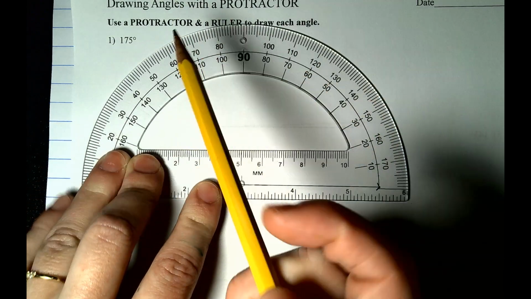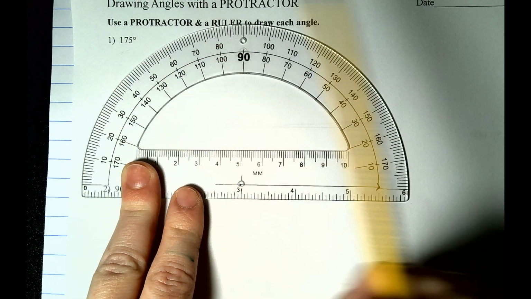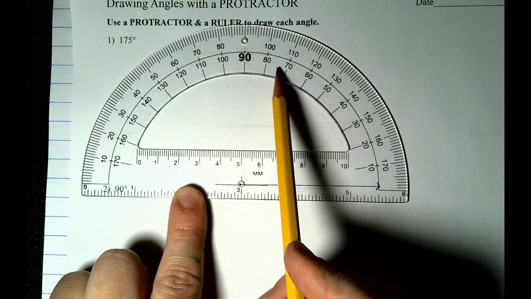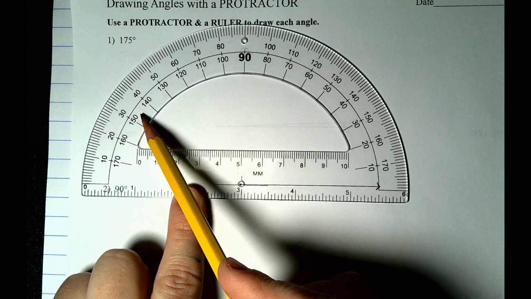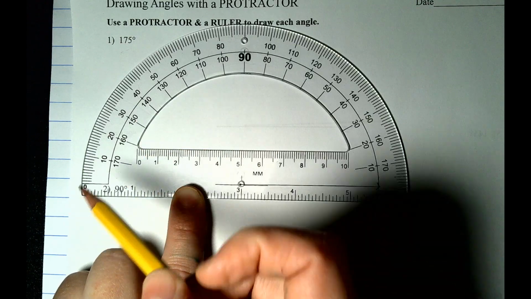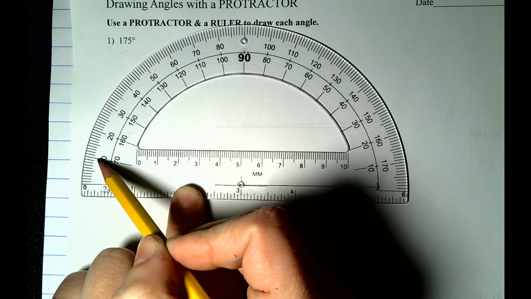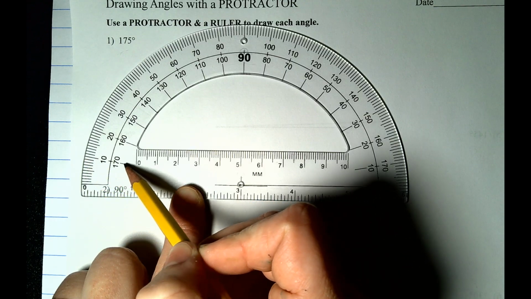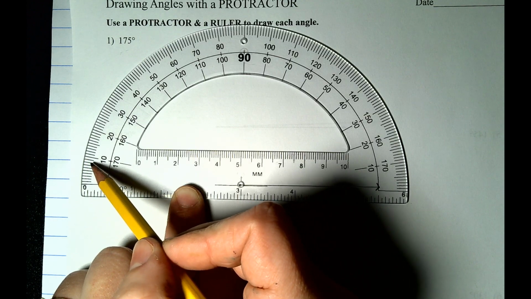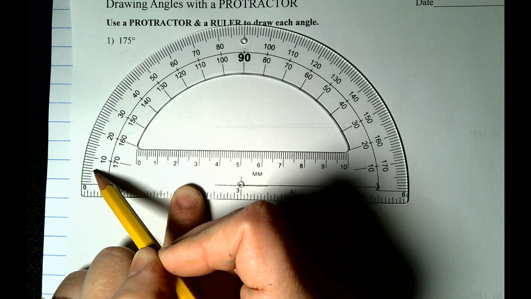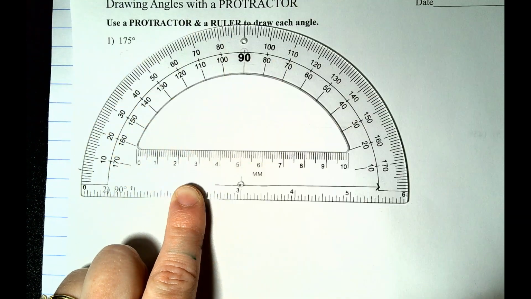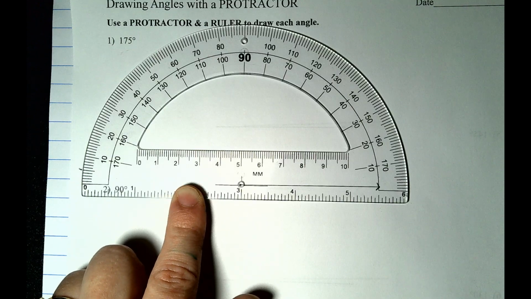We want to draw 175 degrees. So I'm going to look on the inside numbers until I find 170. And then I'm going to trace that up to here. It lines up with the 10. And I'm going to go 5 more. 1, 2, 3, 4, 5. And I'm going to put a little mark here at the 175.